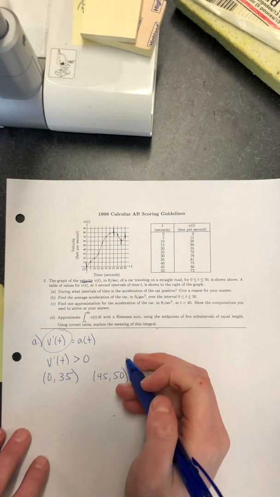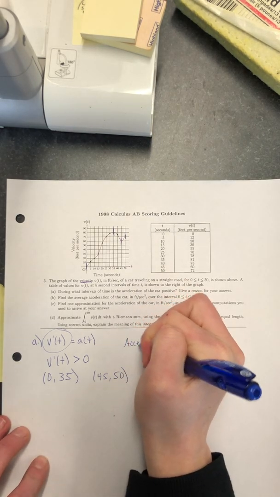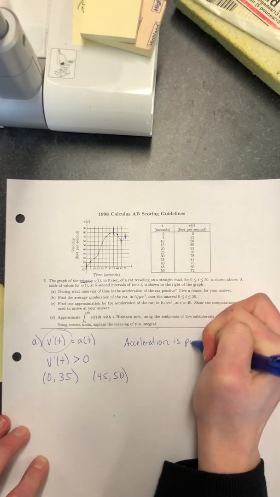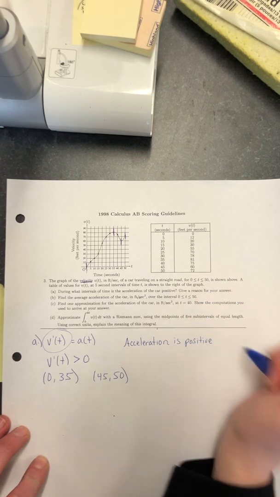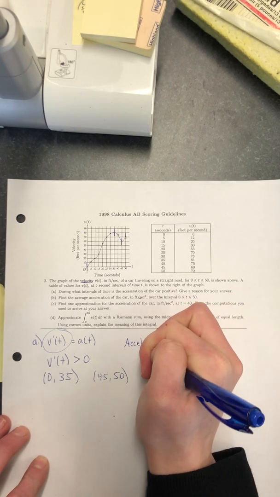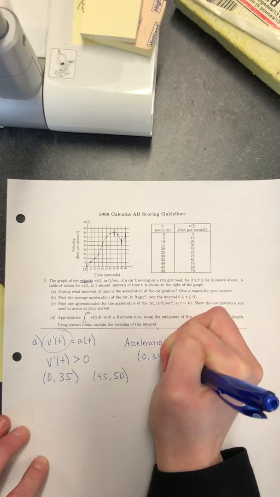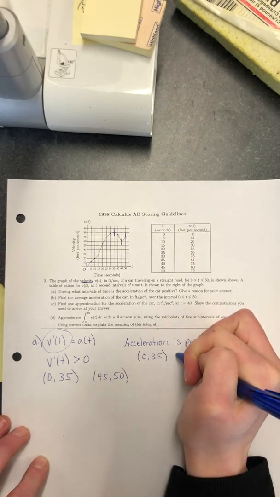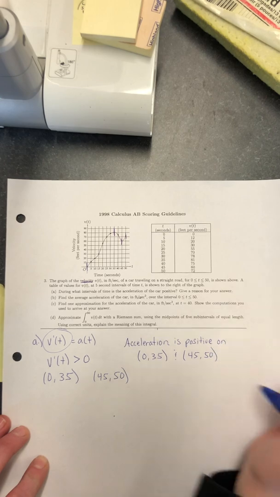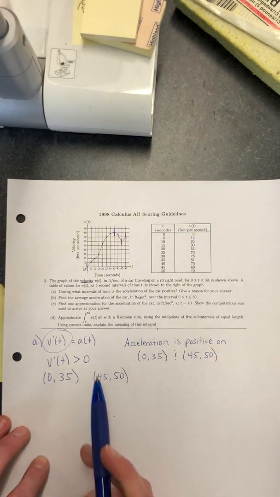So what we can say is that the acceleration is positive, which means the derivative is positive. The acceleration is positive on 0 to 35 and 45 to 50.